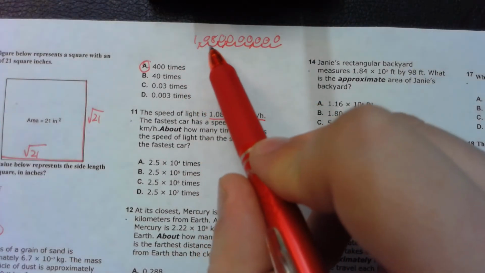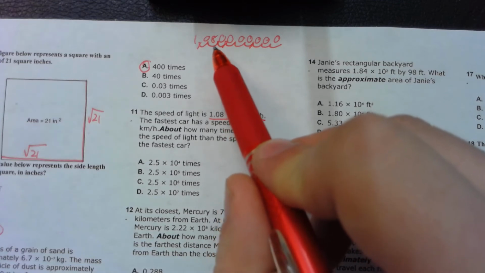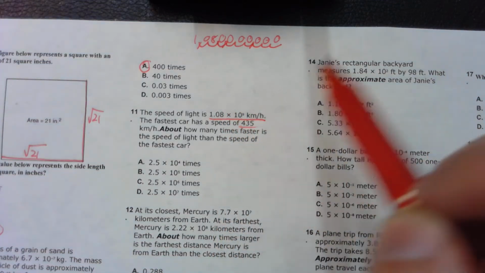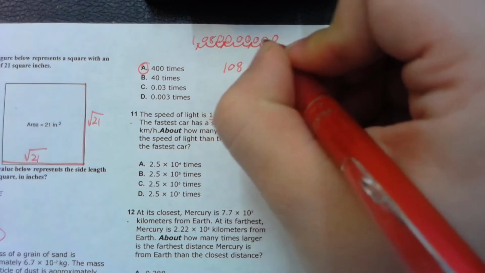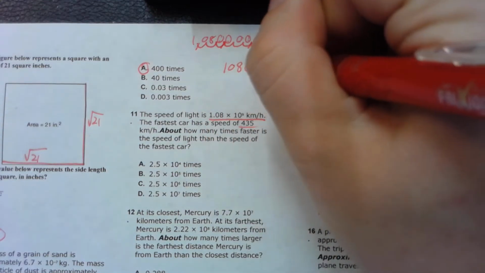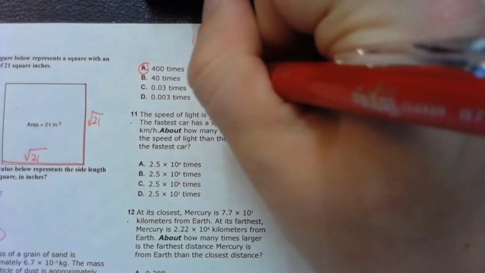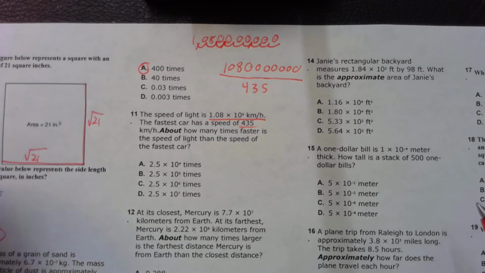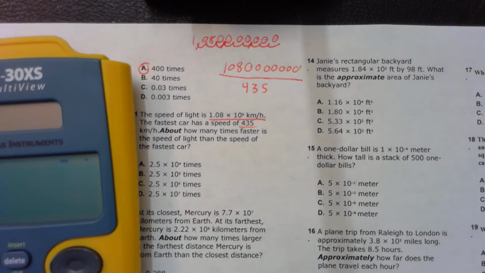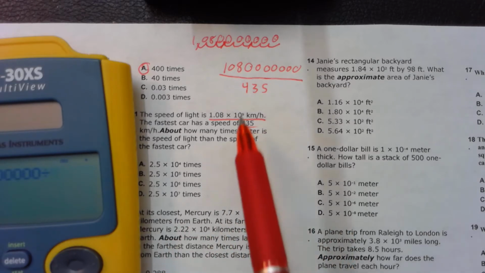So 1 billion and 80 million kilometers per hour. So 10^8 with 1, 2, 3, 4, 5, 6, 7 zeros, divided by 435 kilometers per hour. Okay, so we've got 10^8, and I very carefully have to type in 7 zeros: 1, 2, 3, 4, 5, 6, 7, divided by 435.